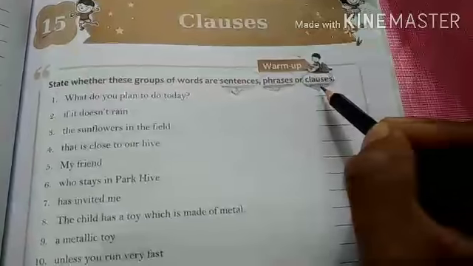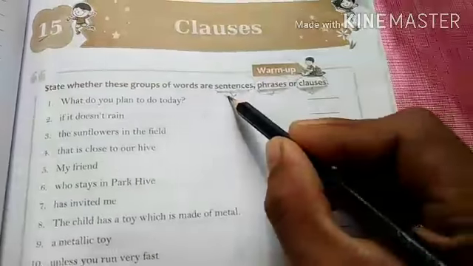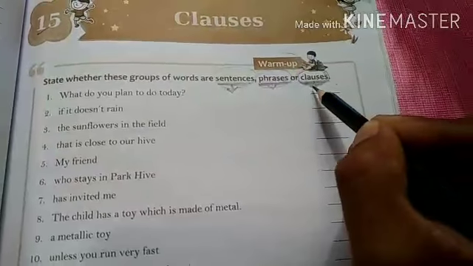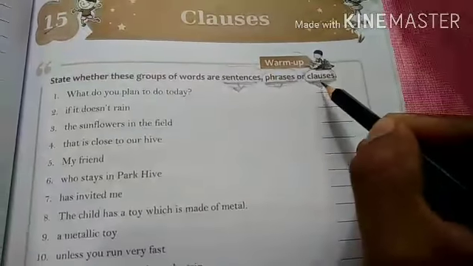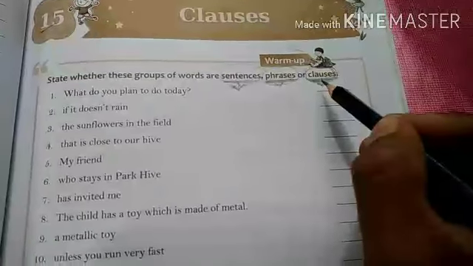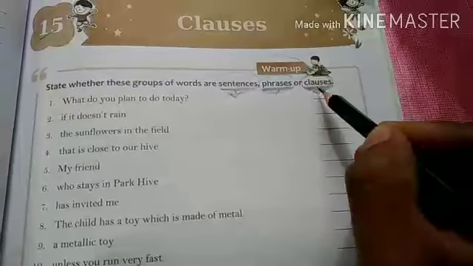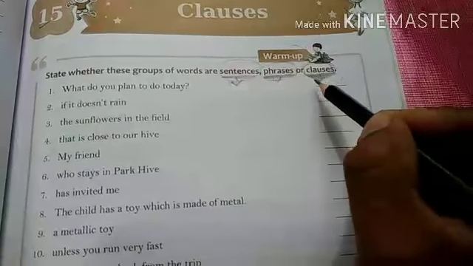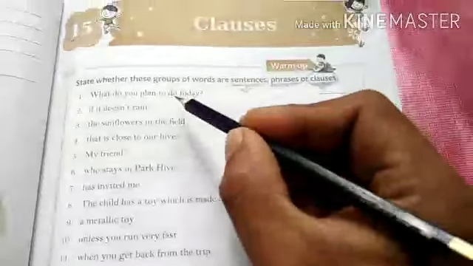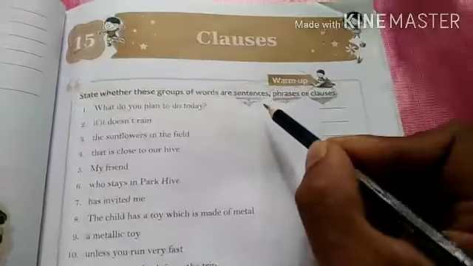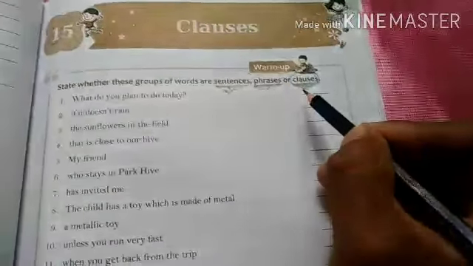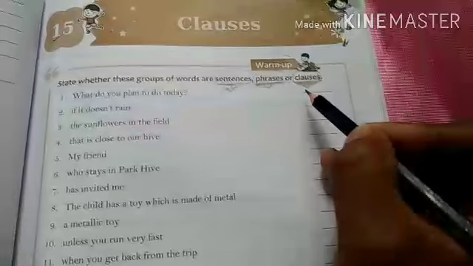Clauses can be parts of sentences. Phrases also can be parts of sentences, but clauses are those parts of the sentences that carry a finite verb and its subject, if we separate the clauses from the sentences. We will understand with the help of this warm-up exercise whether each group of words is a sentence, phrase or a clause. So I hope you have understood.